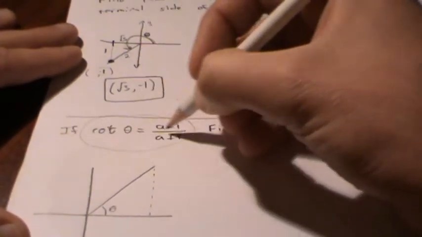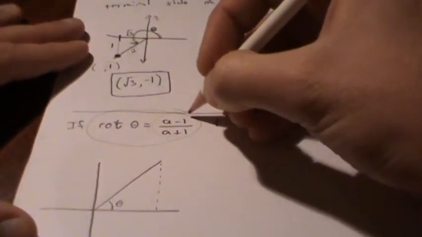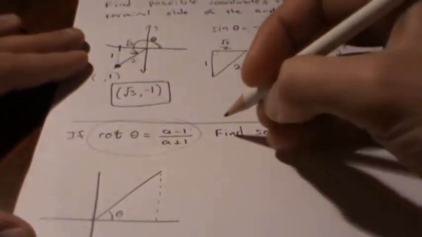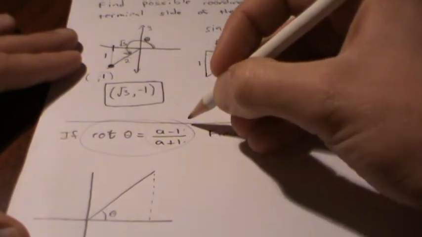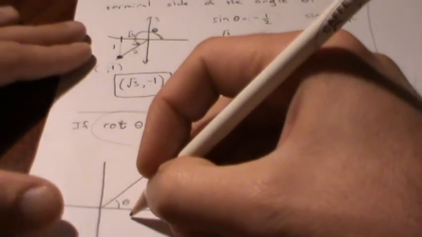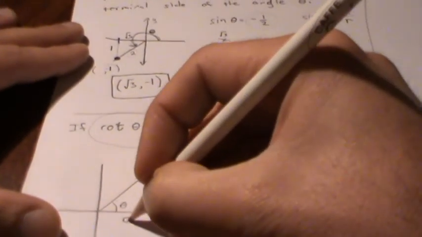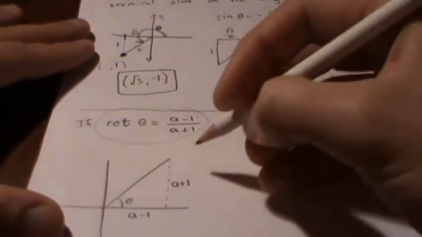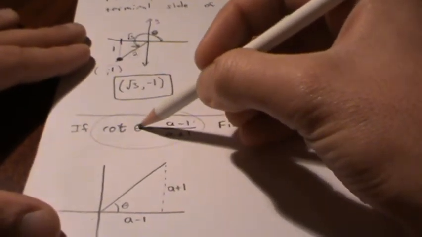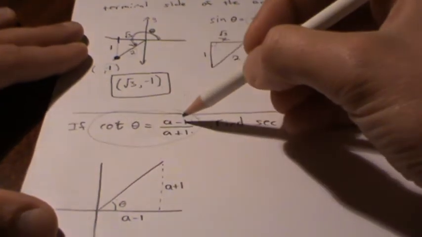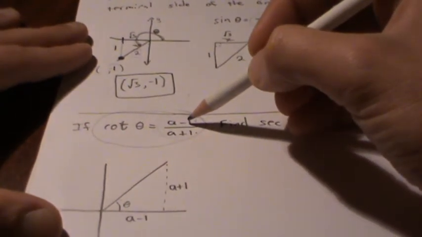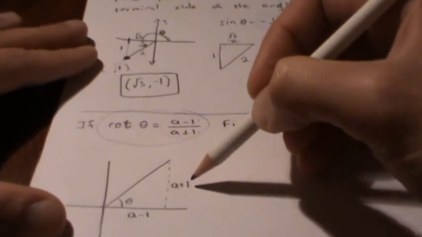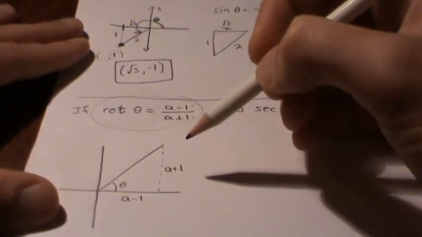And since this is already in fraction form, this must be the adjacent side of the angle, and this must be the opposite side of the angle. So I'm just going to write this is a minus 1 and this is a plus 1, because the cotangent of an angle is equal to the adjacent side over the opposite side. So I can set up this triangle.